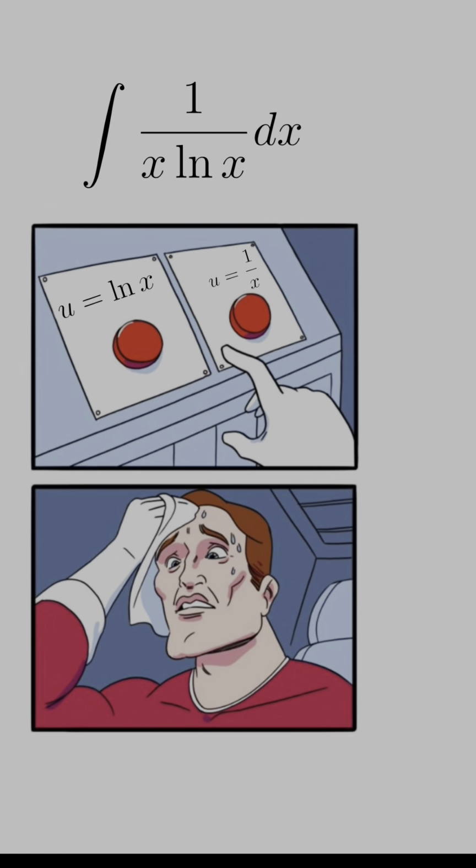Okay, when you're just starting out doing u substitutions, sometimes it can be hard to know what to make your u value. All right, so when I look at this function here, here's my best advice. When you do these, you look for a part of the function that is the derivative of another part.